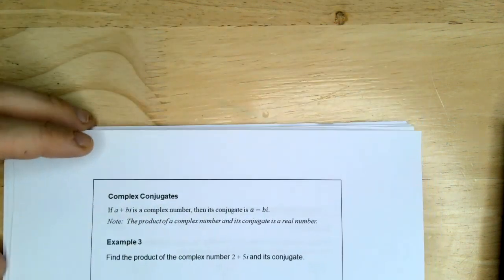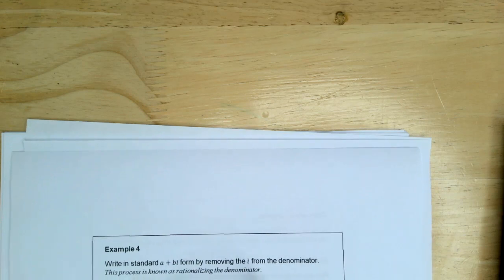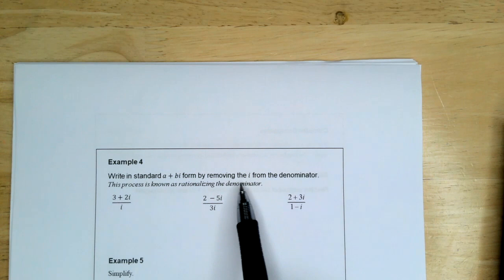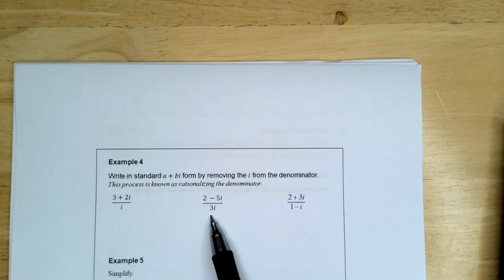If a plus bi is a complex number, then you need a complex conjugate. Why? Because you might encounter a rational expression with an i in the denominator. When you have an i in the denominator, you must remove it, just like we have to remove radicals from the denominator. It's known as rationalizing the denominator. You can't leave a radical in the denominator. It is improper. You can't leave an imaginary unit in the denominator either.